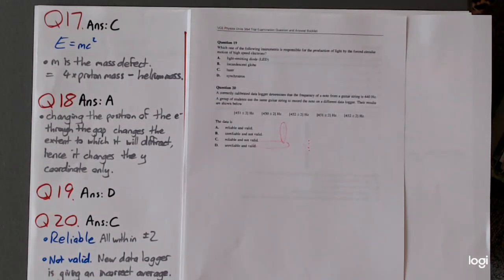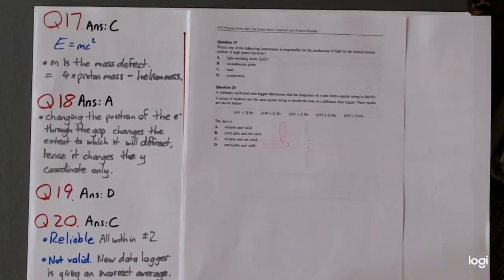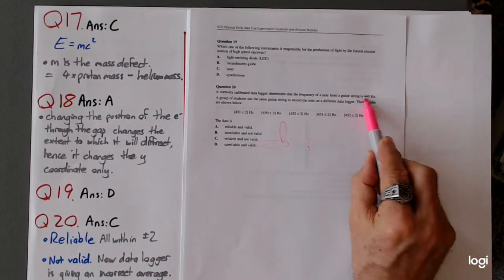All right, question 20. This is about reliability and validity. A correctly calibrated data logger, so it's not going to make a systematic error, determines that the frequency of the note of a guitar playing is 440 hertz. A group of students use the same guitar string to record the note on a different data logger. Their results are shown below. So it really is 440. We have that with some certainty.